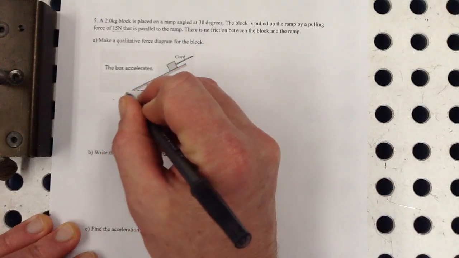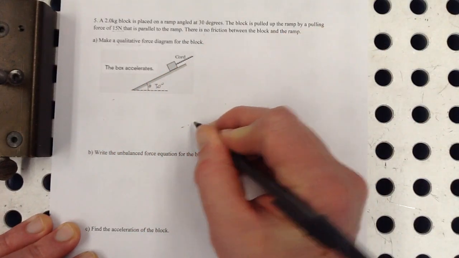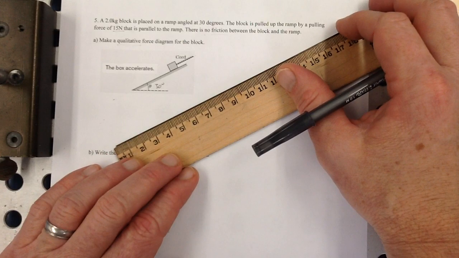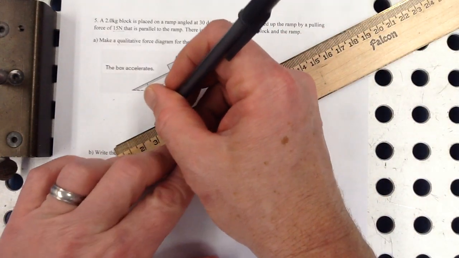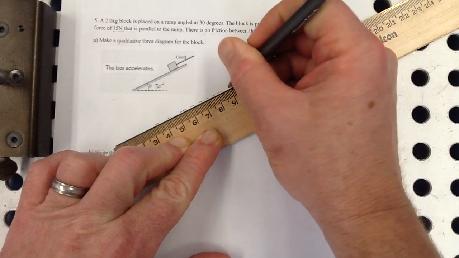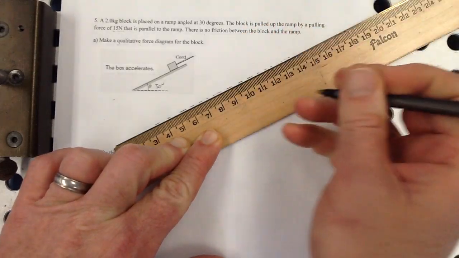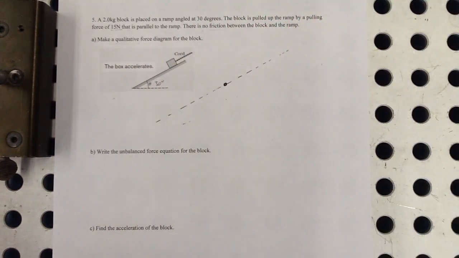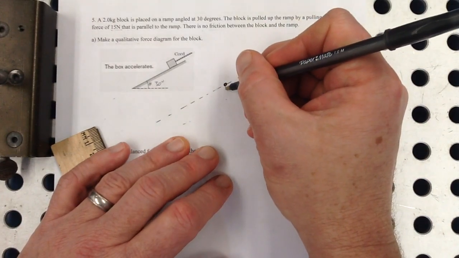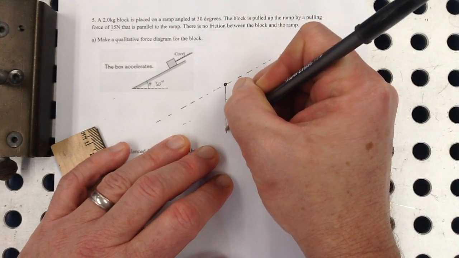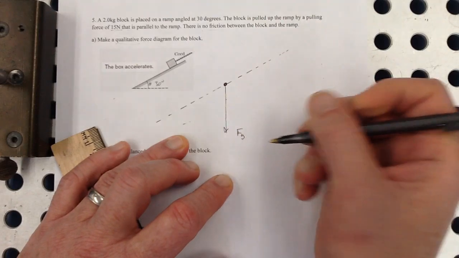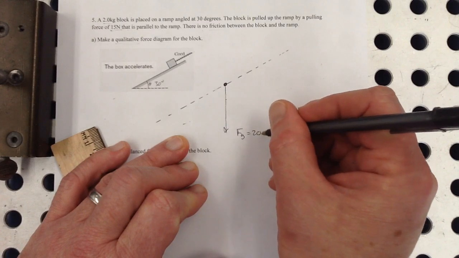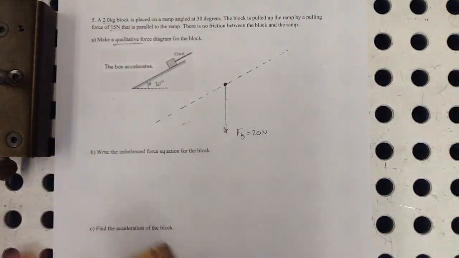Force diagram. I'm going to try to draw my dotted line that represents the ramp. Oh, look, there's a straight edge right here. I'll try to make it parallel to the ramp. That's going to mean better guessing about what's bigger than what in my force diagram when I have to break the gravity force into components. There it is. Force of gravity would be 20 newtons if you wanted to put that in. Not required here because it says qualitative force diagram.